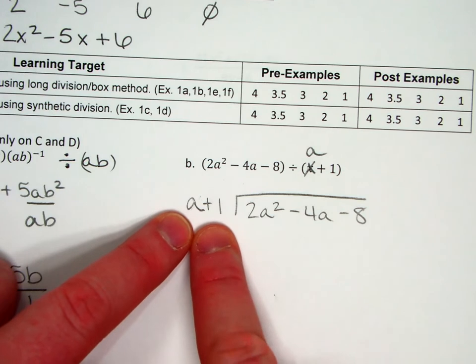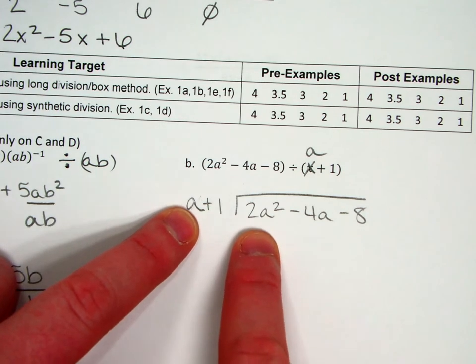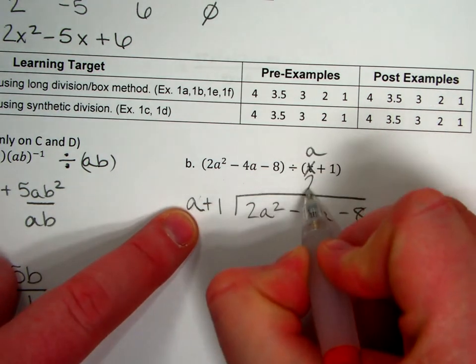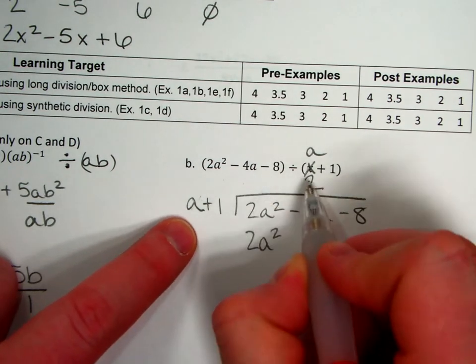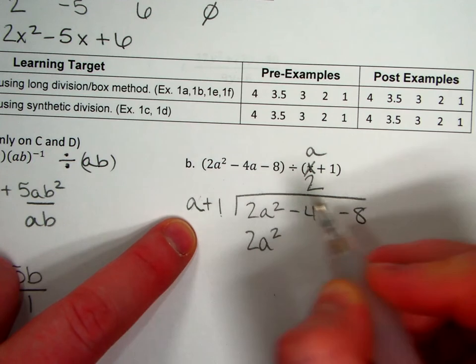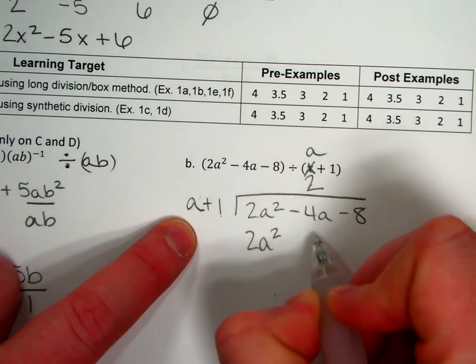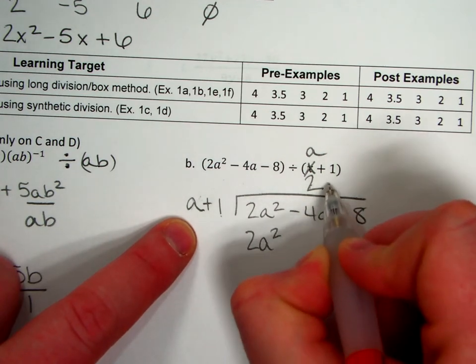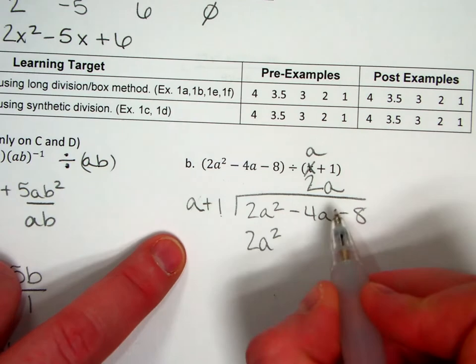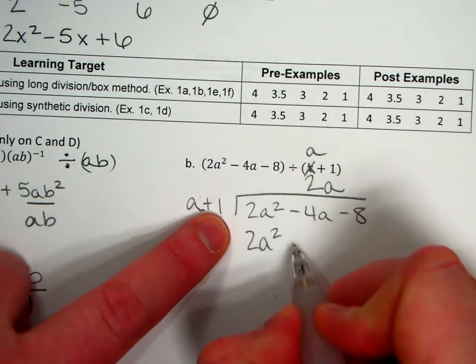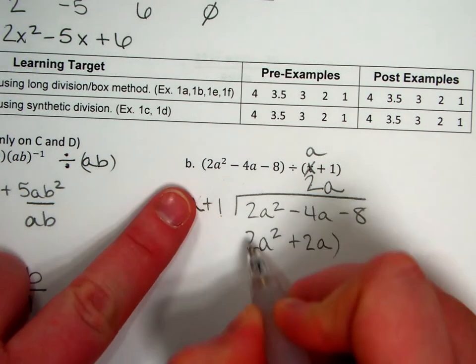So, a, what times a gets me 2a squared? 2. 2 times a is 2a squared. These should match. 2 times 1 is 2a. I think I wrote that down wrong before. No, I didn't. 2a times 1 is plus 2a.